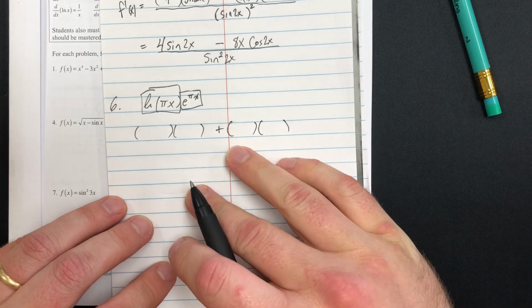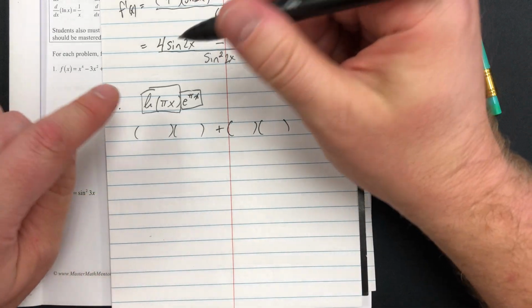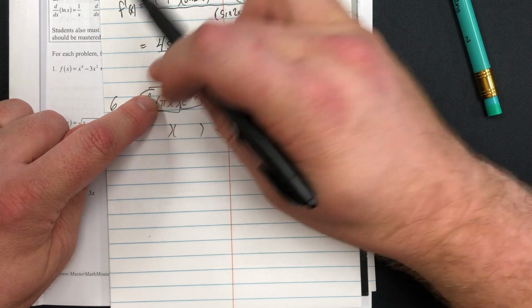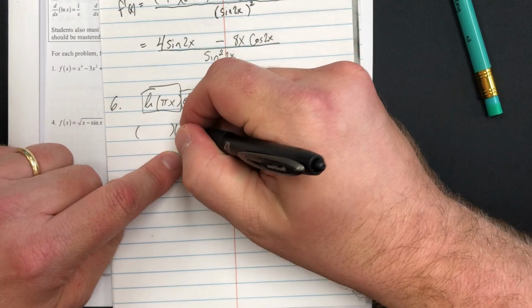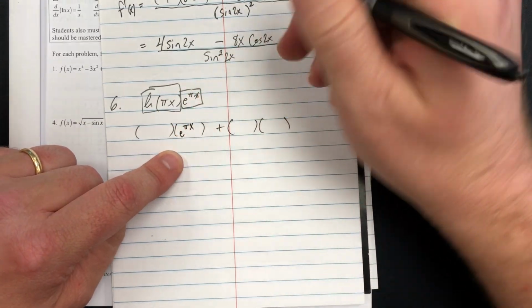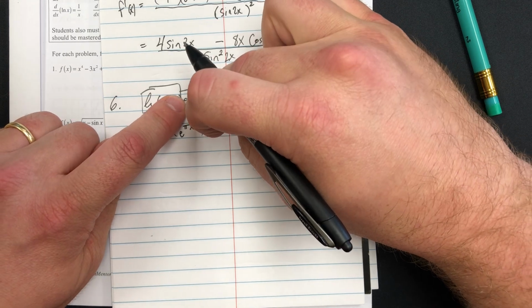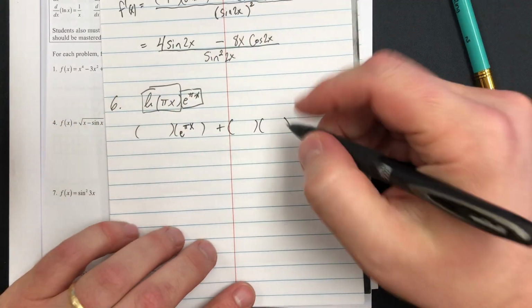I didn't give myself enough room. That's fine. Product rule says you take the derivative of one, you leave the other one alone. You take the derivative of that one, you leave that one alone.